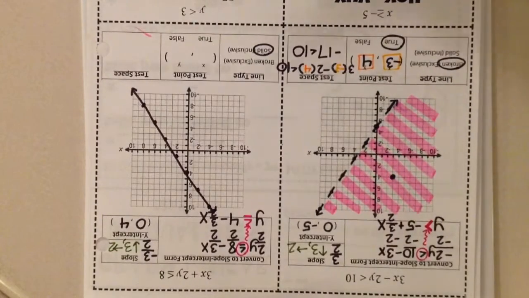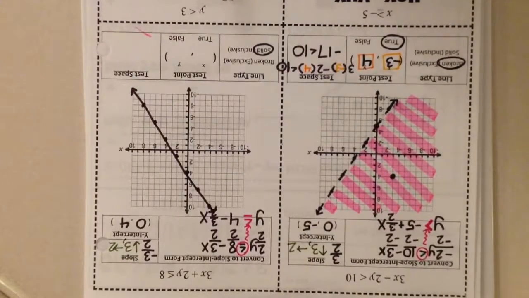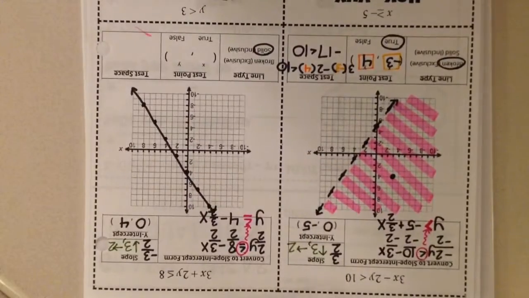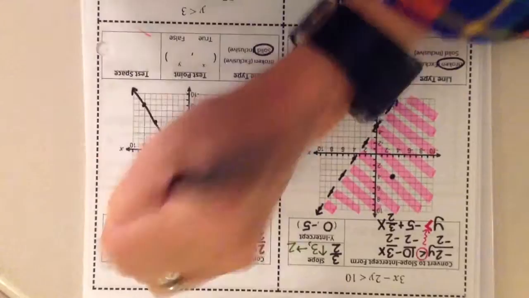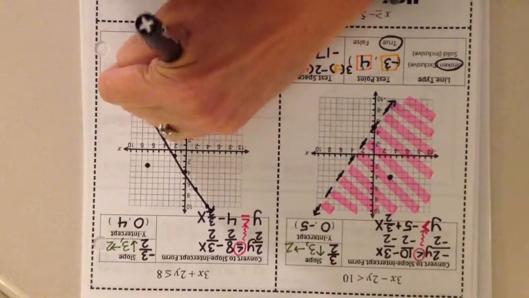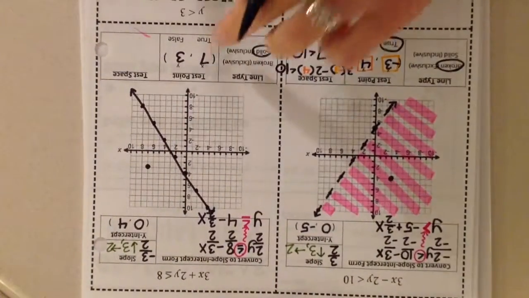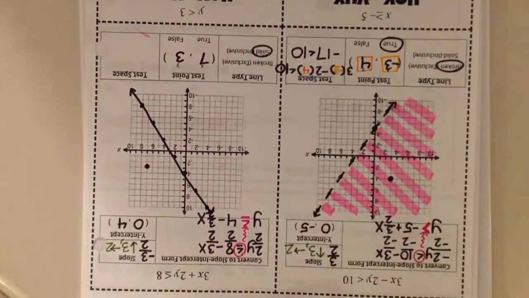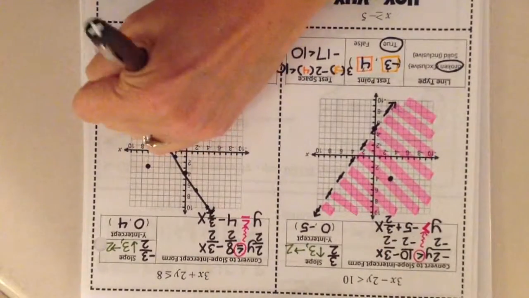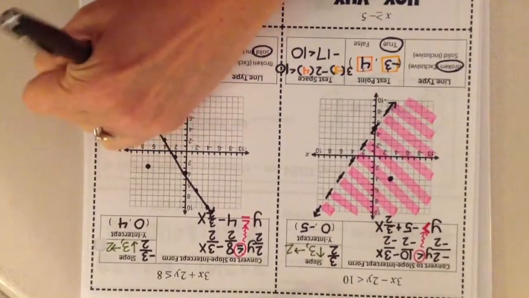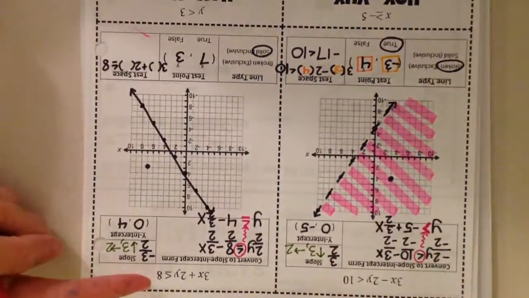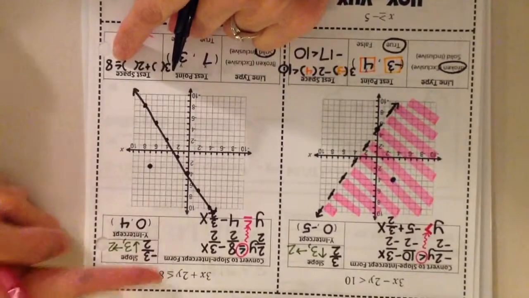All right, just like before, we are going to have a test point. And again, I'm going to pick any point I want. This time, I'm going to pick the point (7, 3). So my input value is 7, my output value is 3, and now I'm going to do the exact same thing. I'm going to plug in my input and my output values into my original.